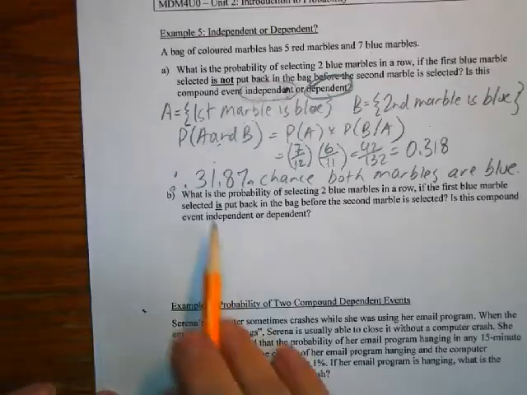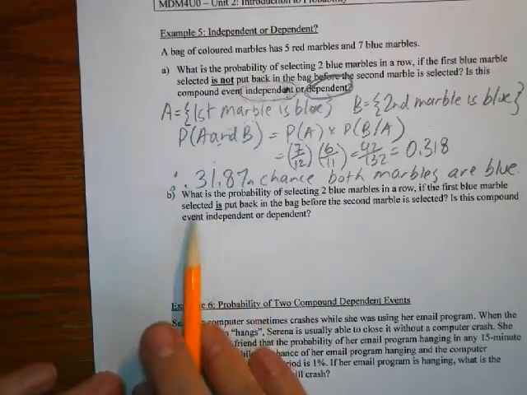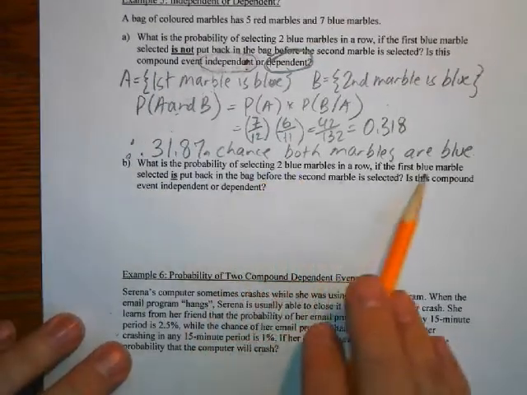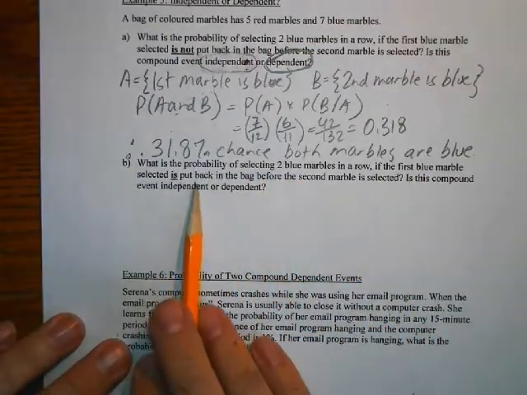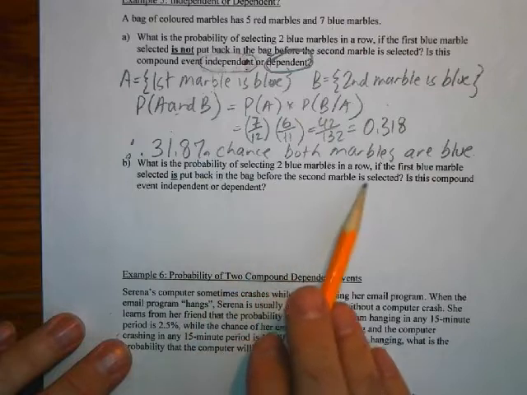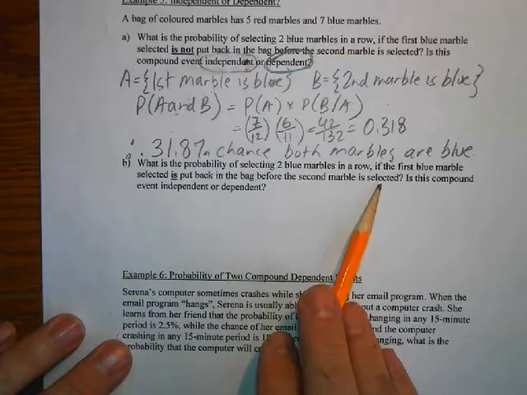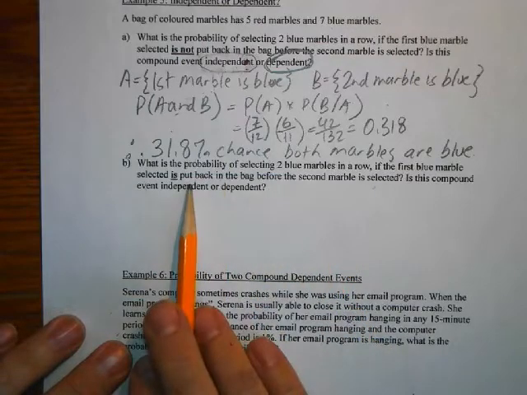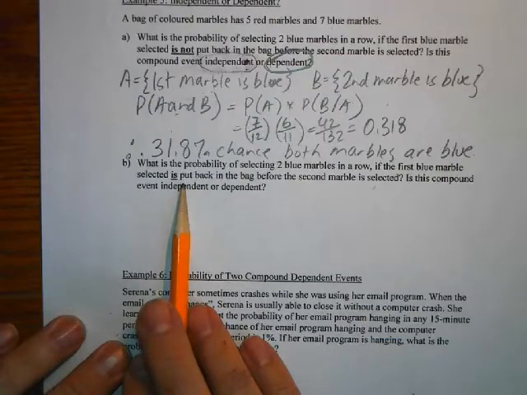Okay, now second variation, very similar. What's the probability of selecting 2 blue marbles in a row if the first blue marble selected is put back in the bag before the second marble is selected? So what happens here, we stick our hand in, pull out a blue marble randomly, and then just make a note that we picked a blue marble, put that blue marble back in, and then put our hand back in and pull out another blue marble.